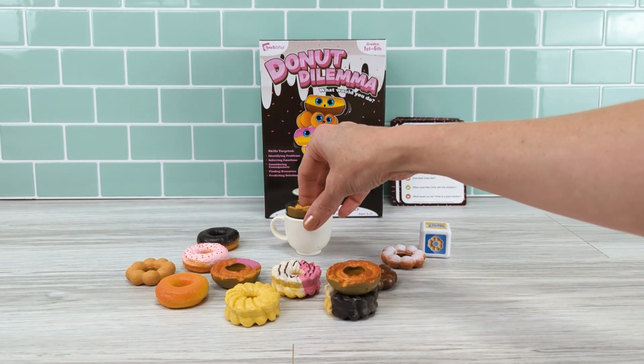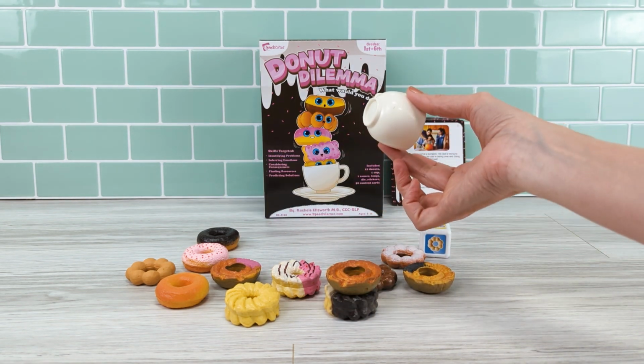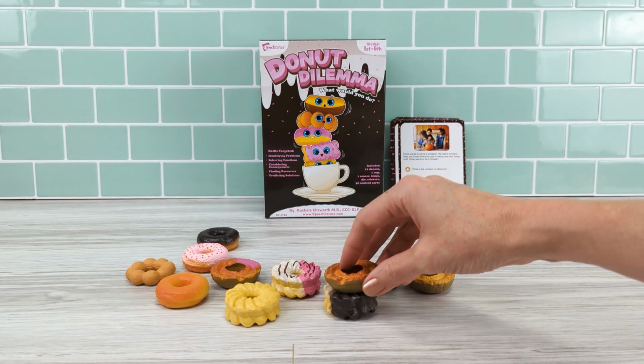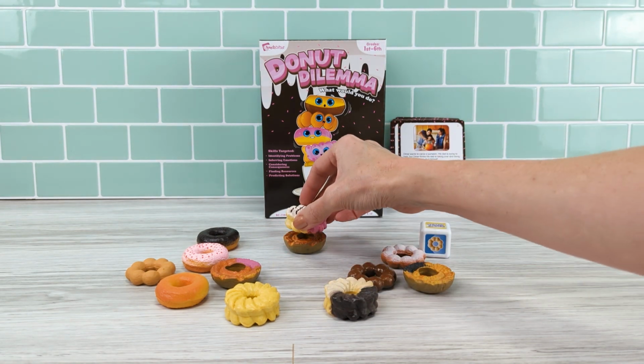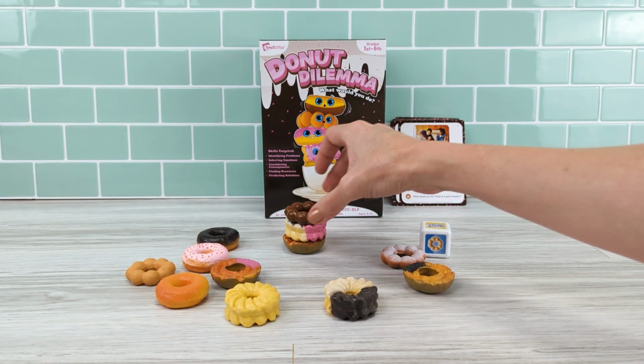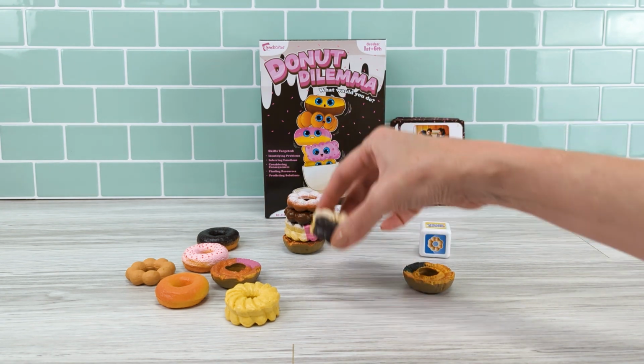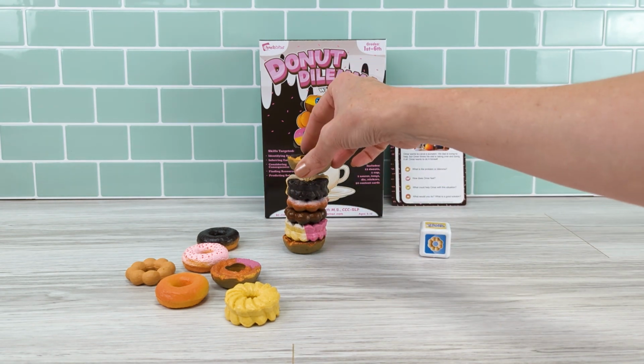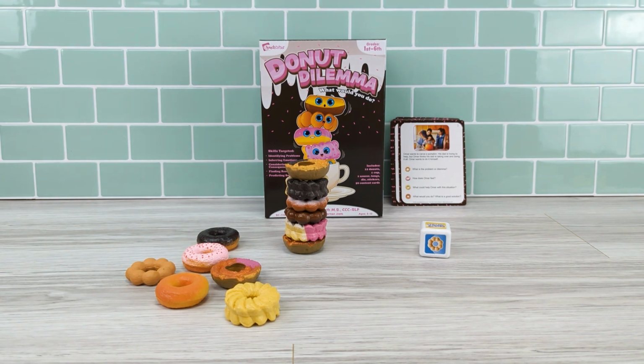Again, if you notice your students are having trouble with this, you can get rid of the saucer, the cup, and the tongs altogether, and just have the students answer the questions and roll the die and play as normal, but don't use any of the accessories except for the donuts. They'll be able to stack them pretty high.